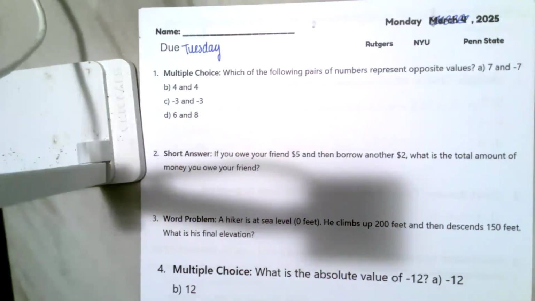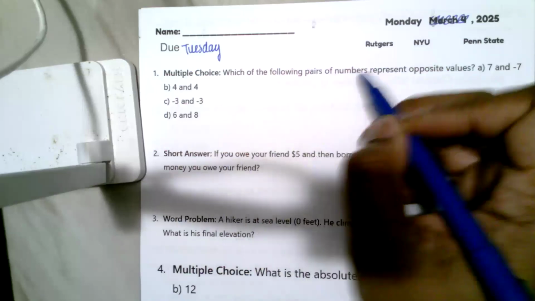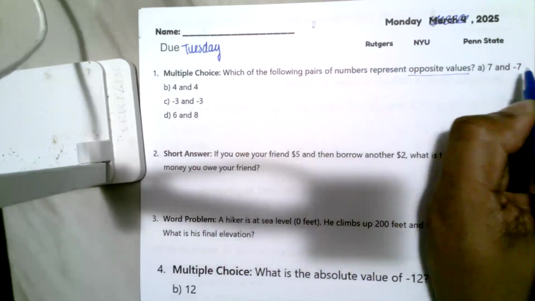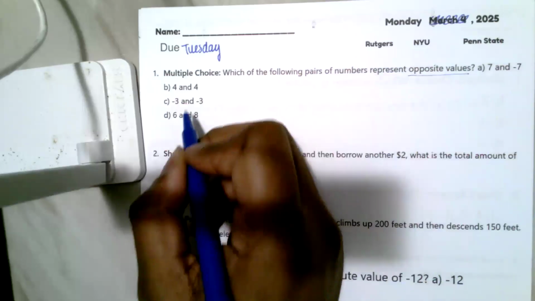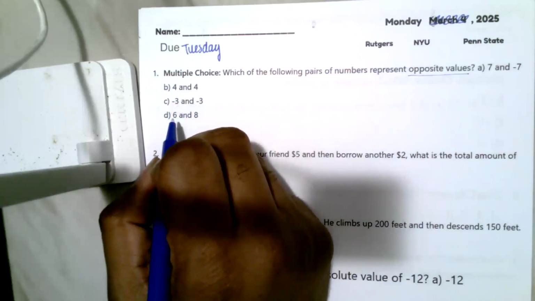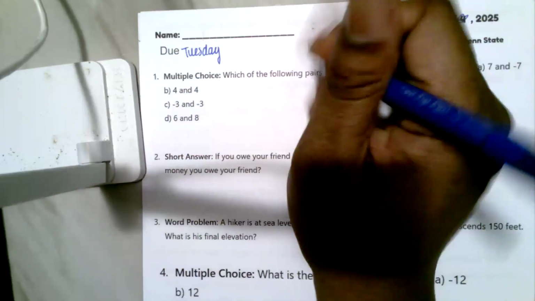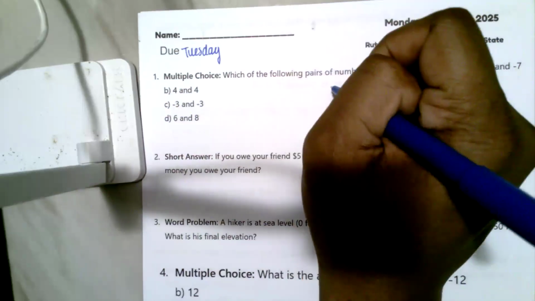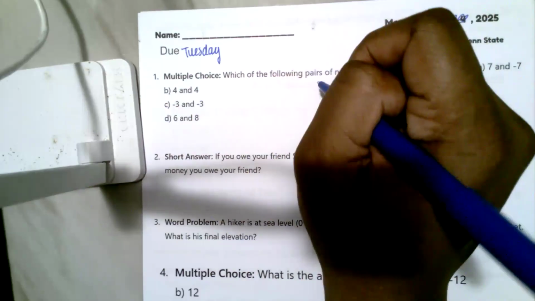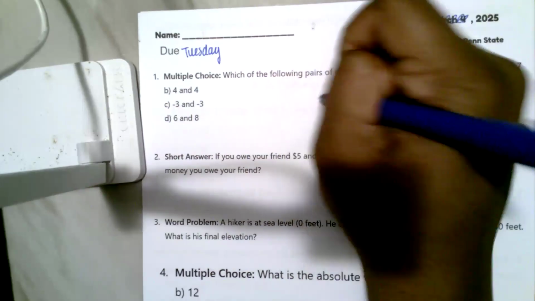So really pay attention. Which of the following pairs of numbers represent opposite values? Is it A, 7 and -7? B, 4 and 4, C, -3 and -3, D, 6 and 8. Well, we know opposite is the same number with the same absolute value, just with different signs.